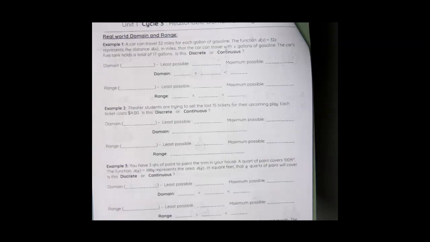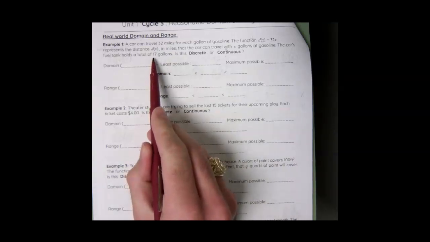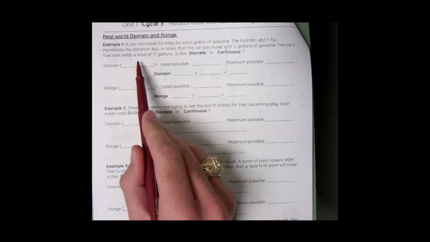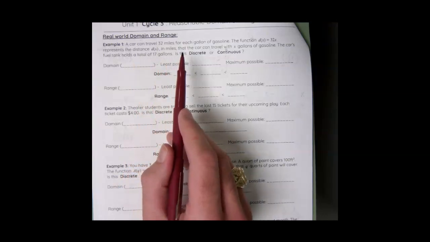First of all, we have to ask, is this discrete or continuous? Well, the way we figure that out is we ask ourselves, can I have 17 gallons of gas in my tank? Yes. Can I have 16 gallons of gas in my tank? Yes. Can I have 16.234567 gallons?